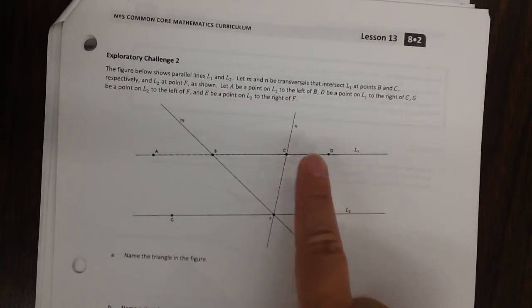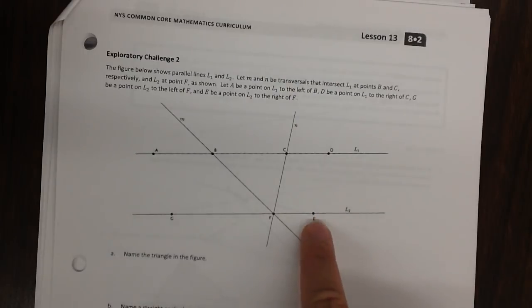Okay, so it's just telling you where everything is located. A is to the left of B, D is to the right of C, G is to the left of F, and E is to the left or right of F.